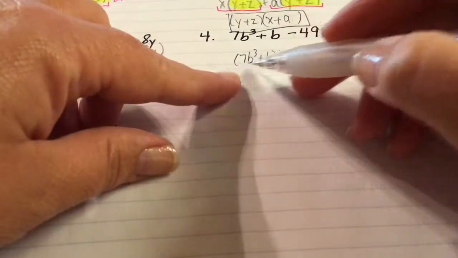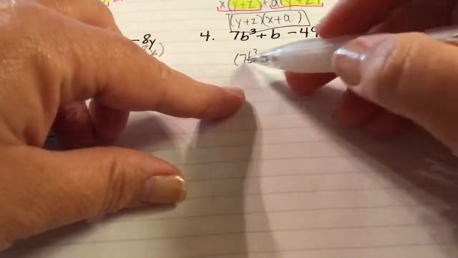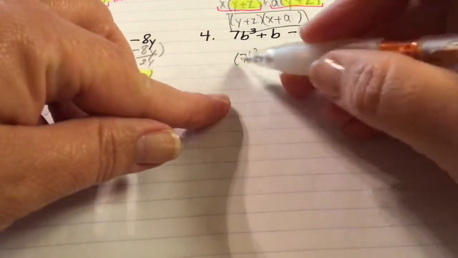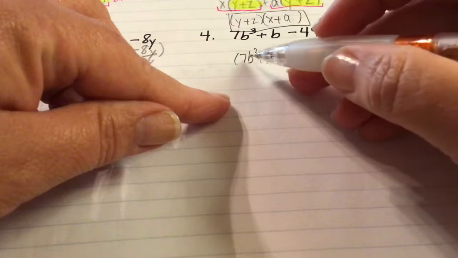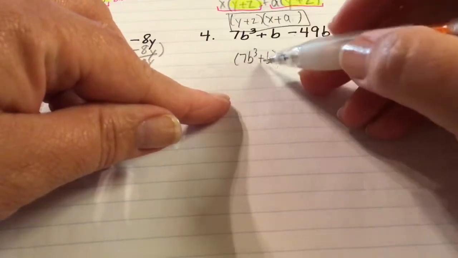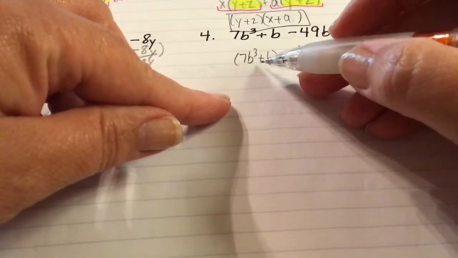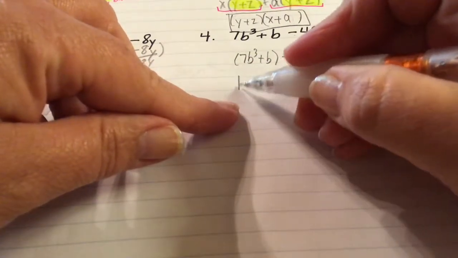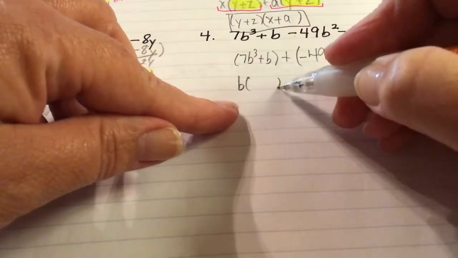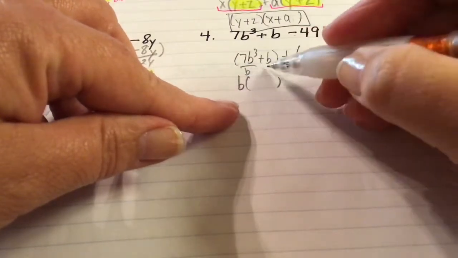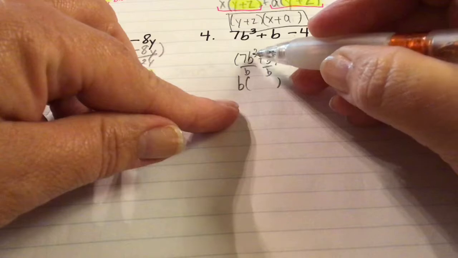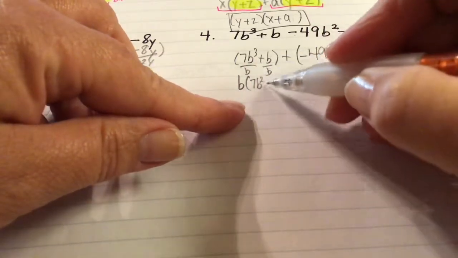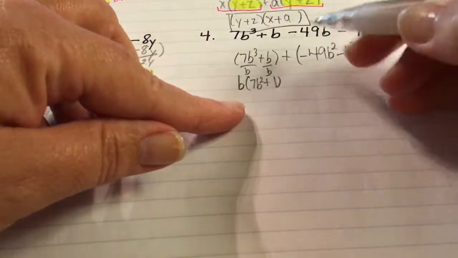Okay, what do the first terms have in common? They only have a variable in common, and that happens often. And I'll ask students, what's the greatest common factor here? And they can't tell me because they're looking for a numerical common factor. Well, that doesn't always happen. Sometimes you only have a variable as a common factor. And here b is my common factor. Divide both of these by b. 7b cubed divided by b is 7b squared. B divided by b is 1.